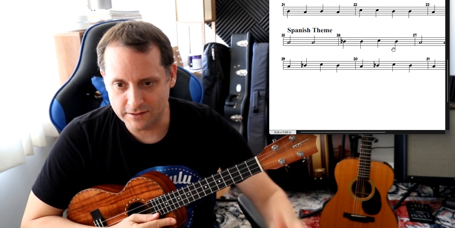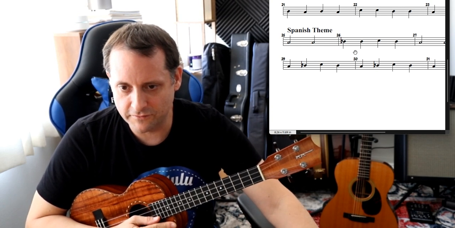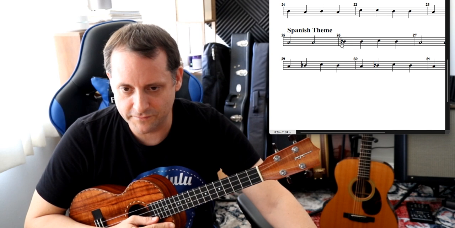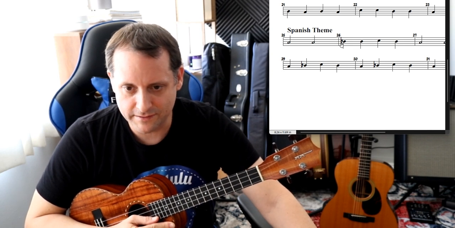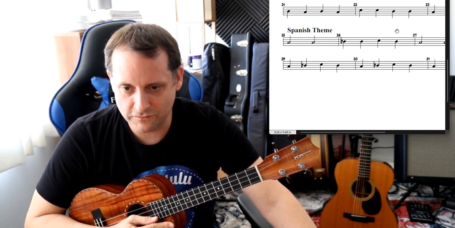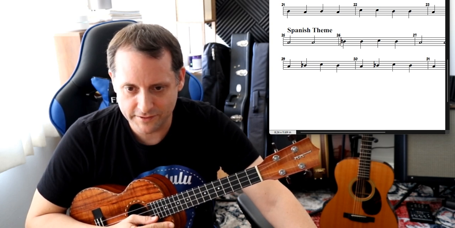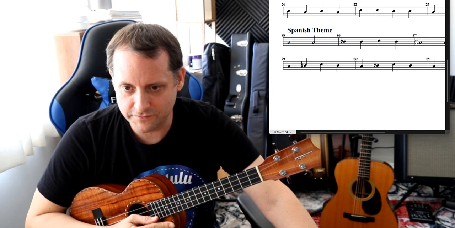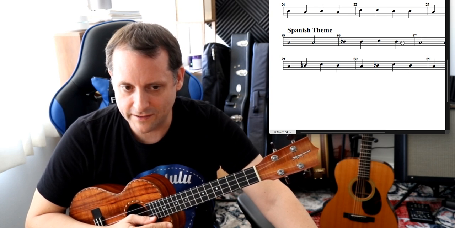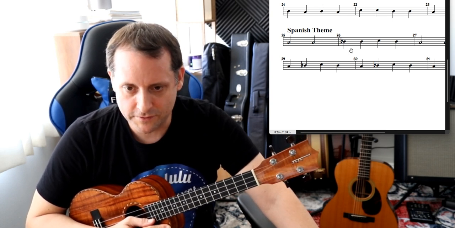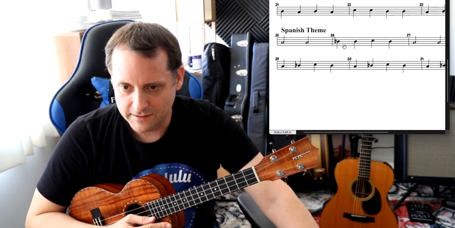Okay, now it's pretty easy when you just have a few notes in the measure. Where it gets difficult is if you have like 12 notes in the measure and one of them is flatted over here, and then 8 notes later it's still flat, and you have to remember that. So that's how that works.